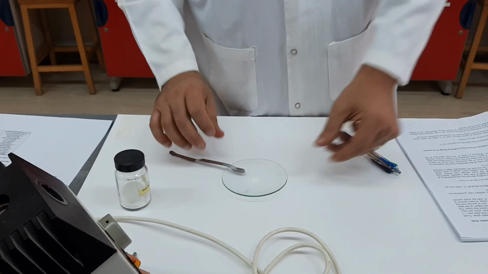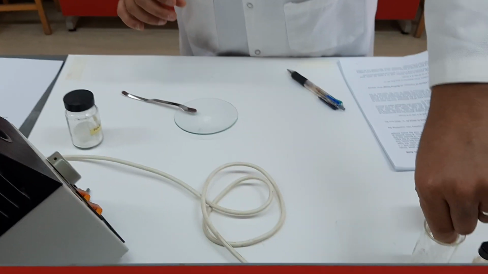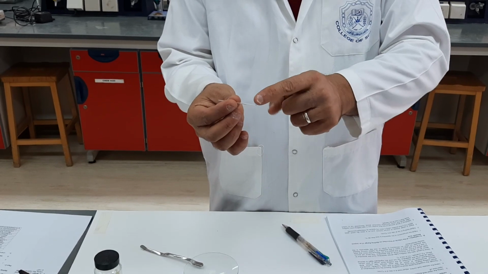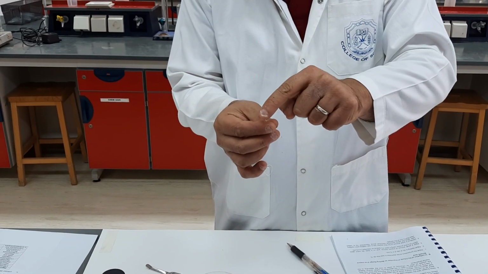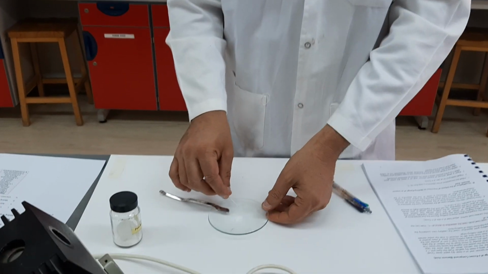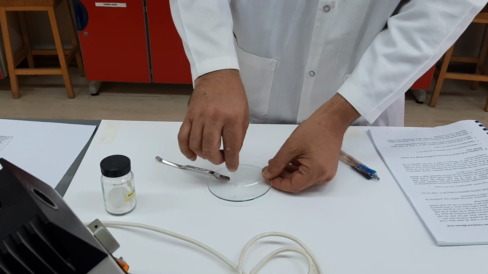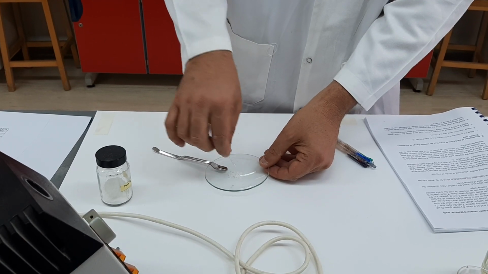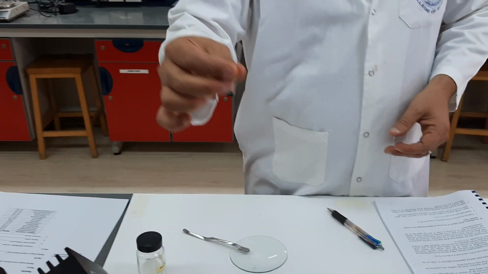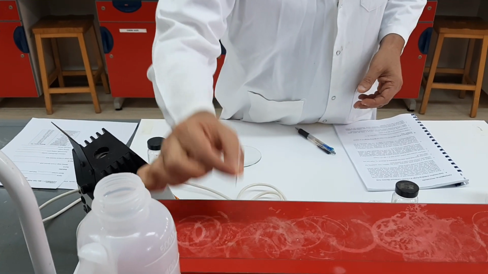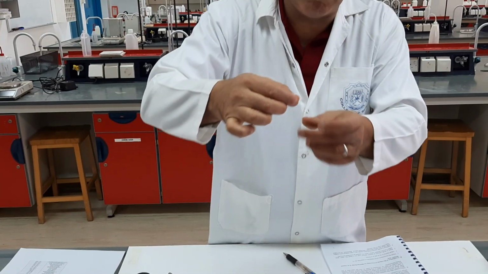And then we use a capillary tube which has two ends. It has a closed end and an open end. And of course, we take the open end and flip it over, we just make it upside down, and press it into the powder, and then we tap it a little bit in order to bring the powder downward to the closed end, as you can see here.